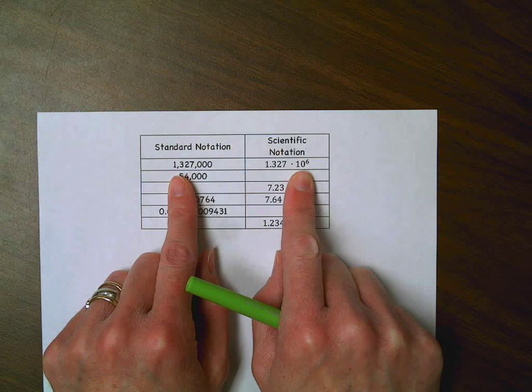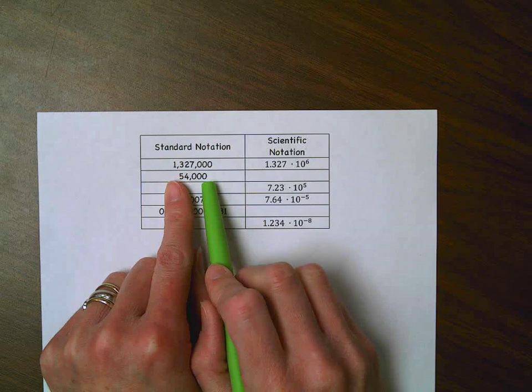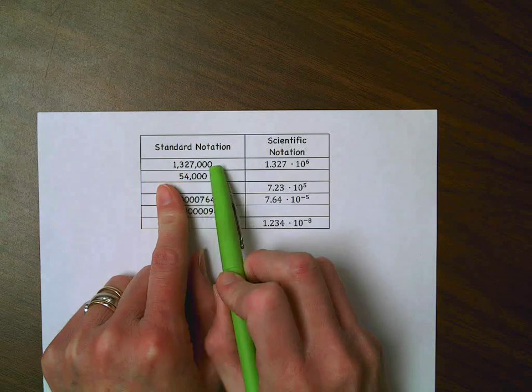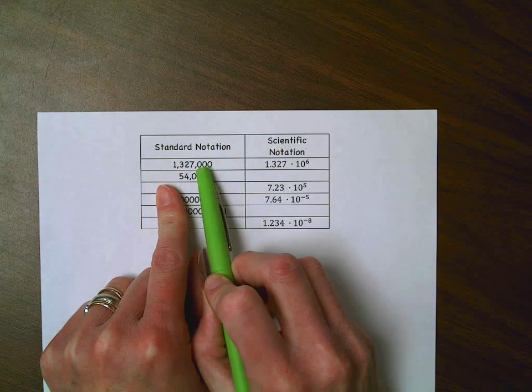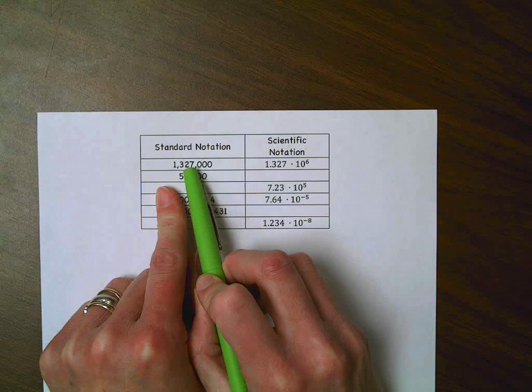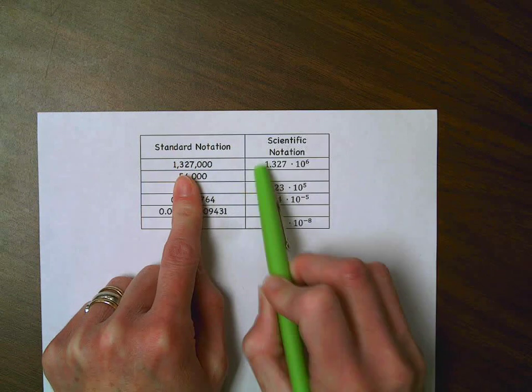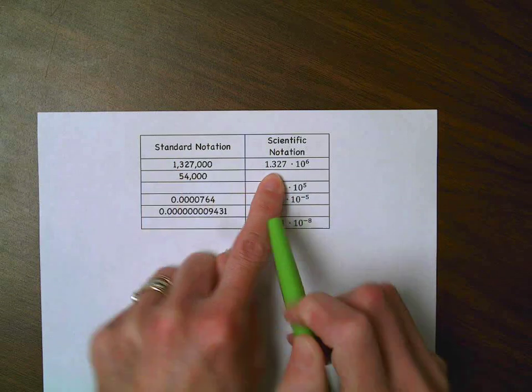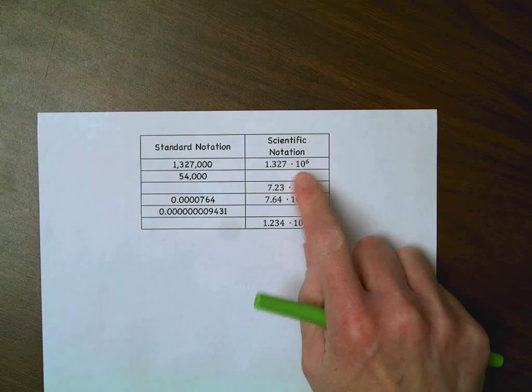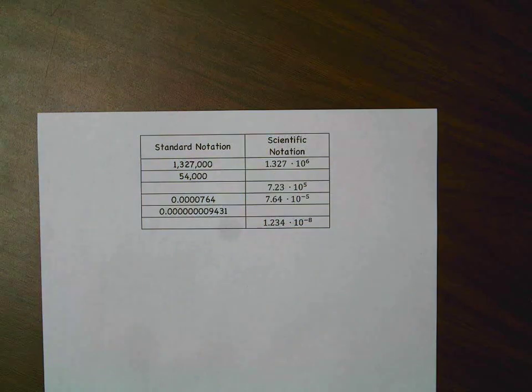This is where you have to count to see how much of the power of 10 that you have to multiply it by. So you do that by counting the placeholders. So we have 10, 100, 1,000, 10,000, 100,000, 1 million. So we have to take this number right here and we have to multiply it by 1 million.